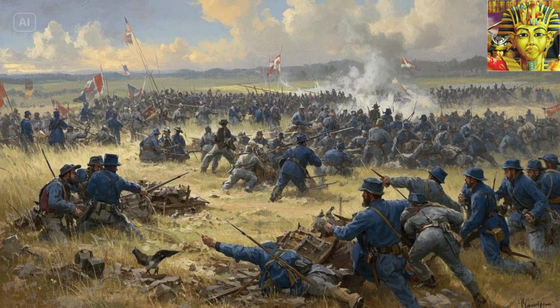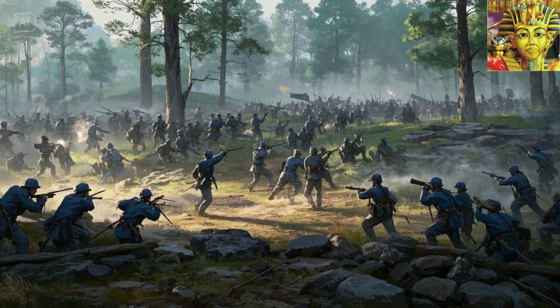Logistical and supply issues also contributed to the Union's defeat at Chickamauga. The Union Army's supply lines were stretched thin, and they faced significant challenges in maintaining adequate provisions and ammunition for their forces. Stretched supply lines.